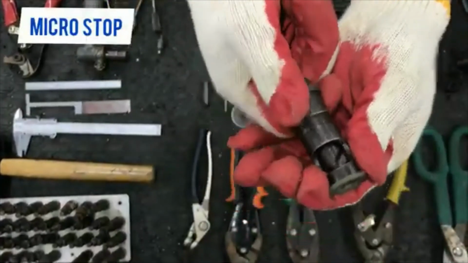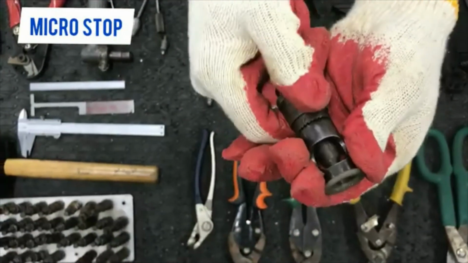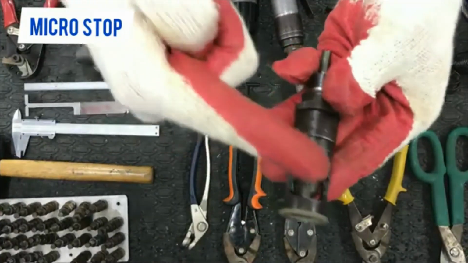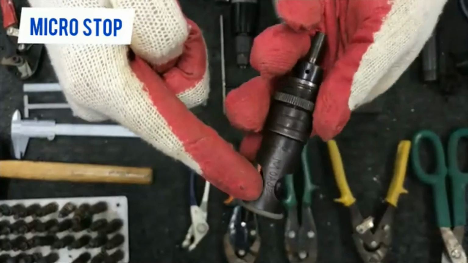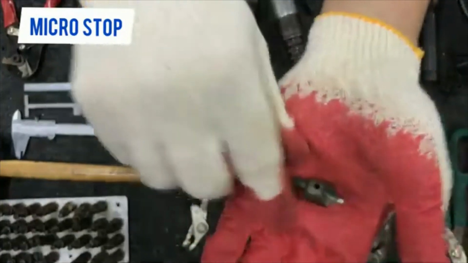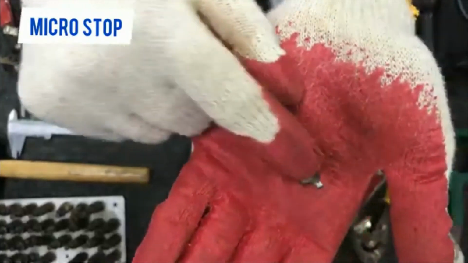The micro stop is used for the installation of countersunk rivets. And as you can see here, there's a bit inside. This is what it looks like. This is what you use for countersinking.